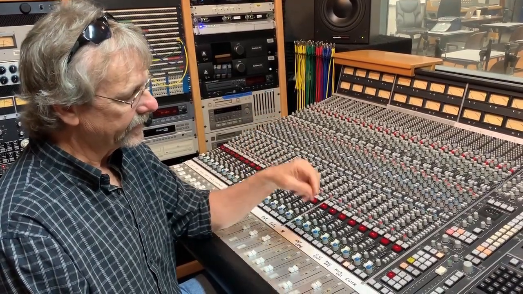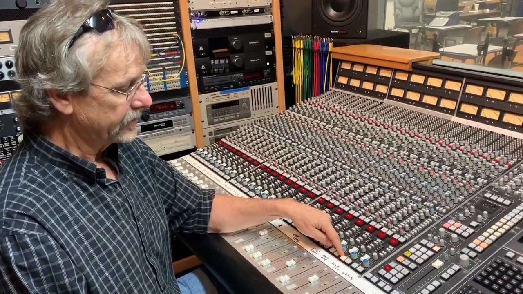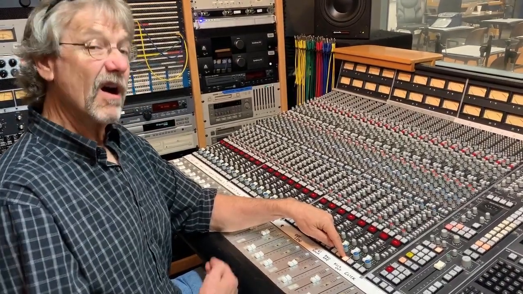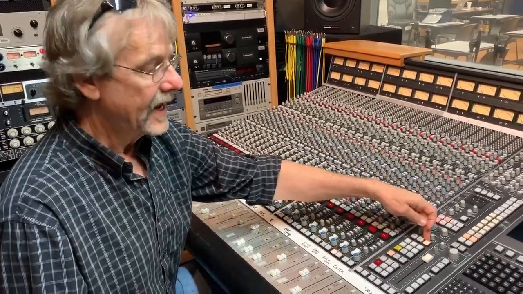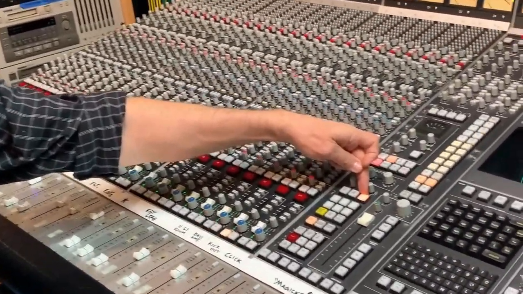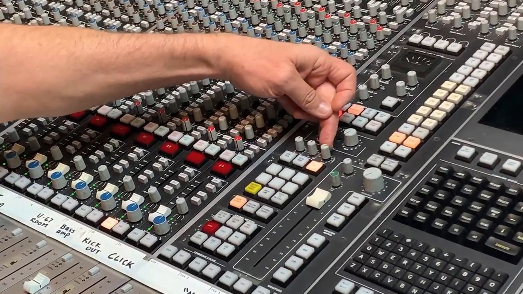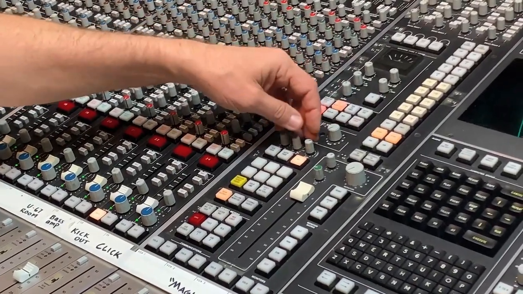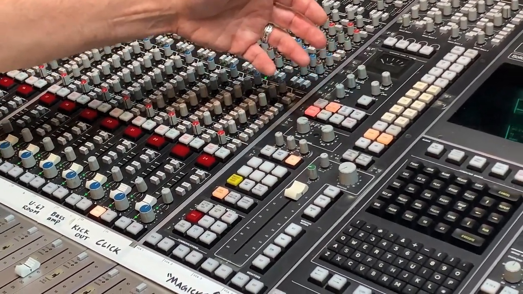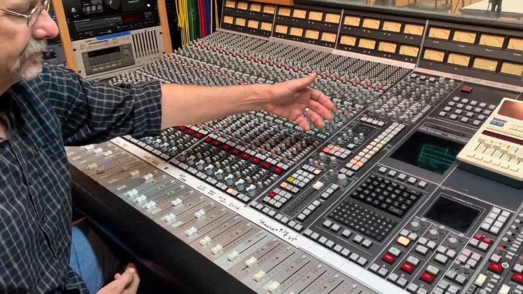So what's going on there is that when I hit the solo switch, I'm actually getting off of the stereo bus altogether and going onto the AFL bus. And that's why the AFL has a volume associated with it, because it's relative no longer to the volume of the stereo bus that we had in the previous situation.